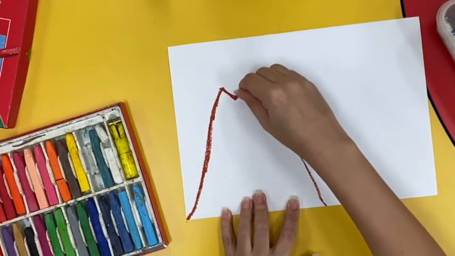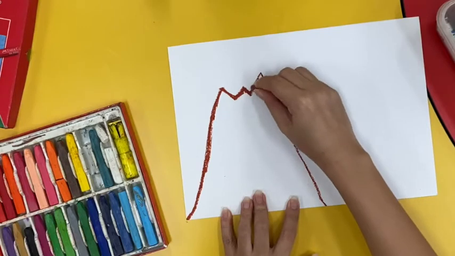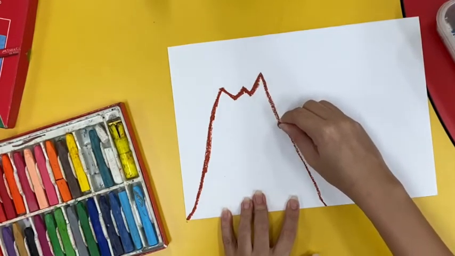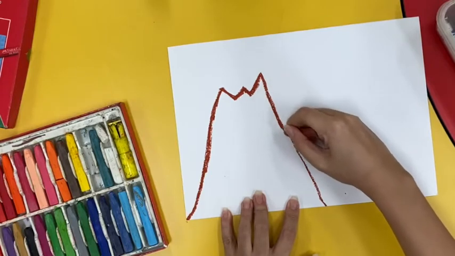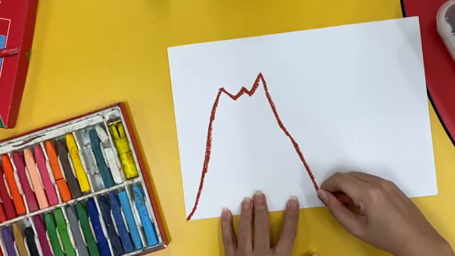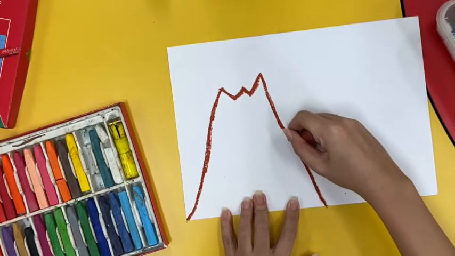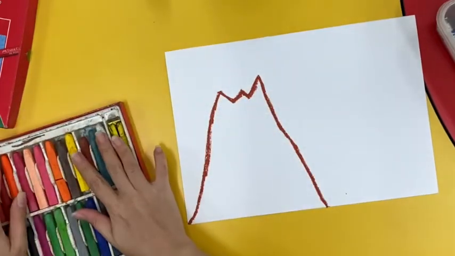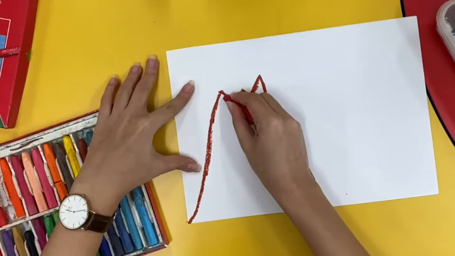So like I mentioned just now, you can use color markers for this step, or if you want to use color papers to cut out your landscape elements, that's fine as well. I will have some lava flowing down.